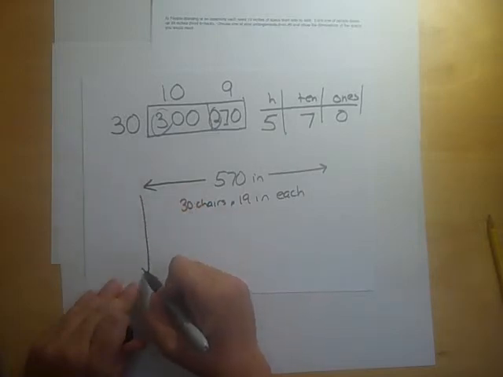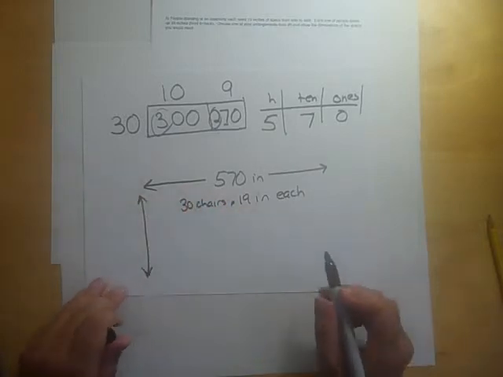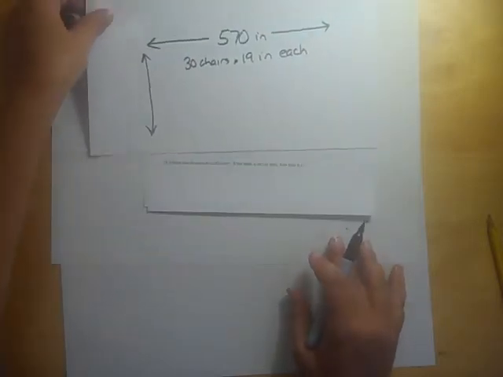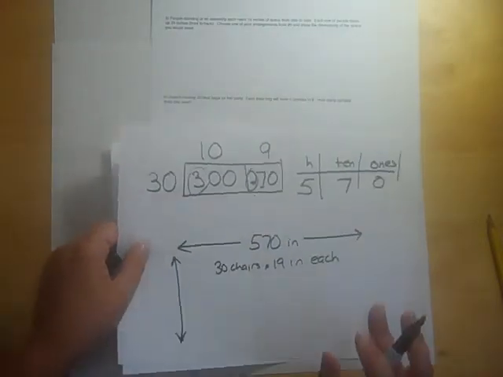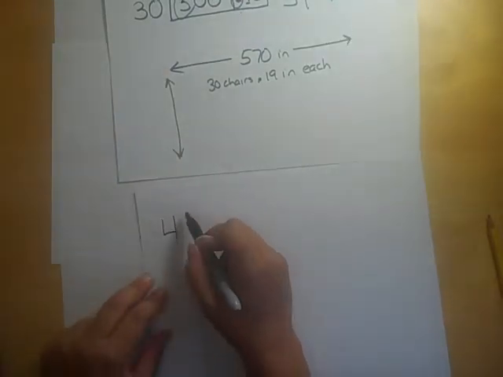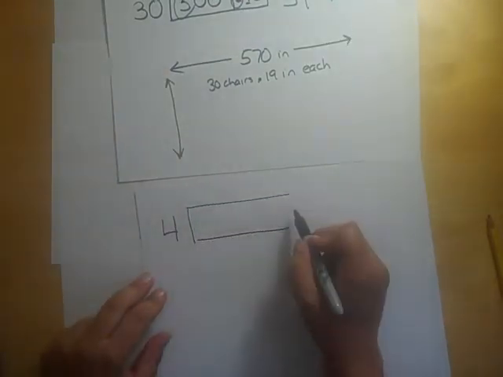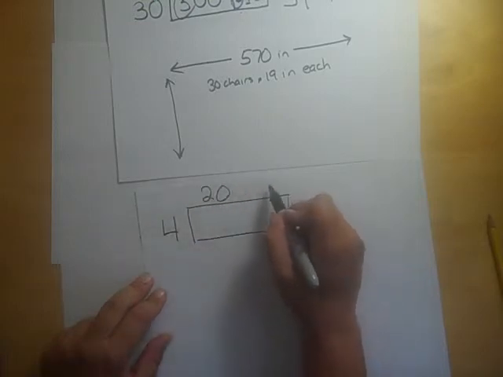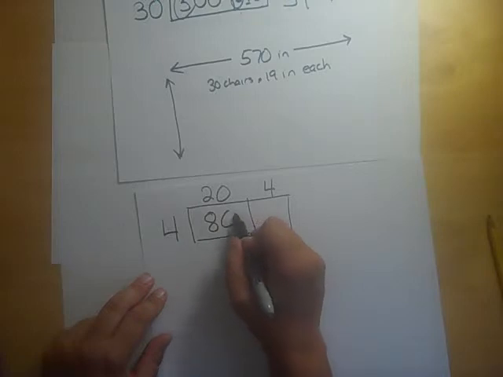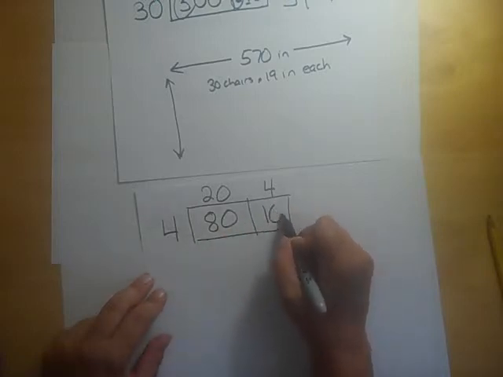So what about our rows? We had 4 rows times 24 inches. The problem told us to use 24. So let's do 4 times 24. 4 times 2 is 8, add a 0, and 16.